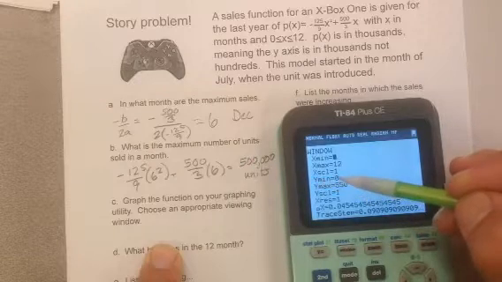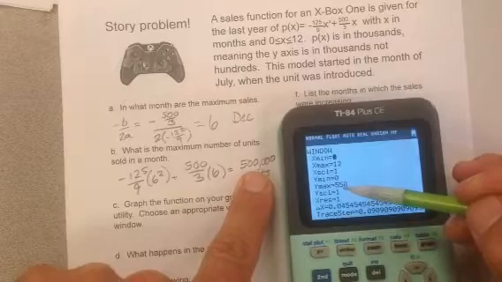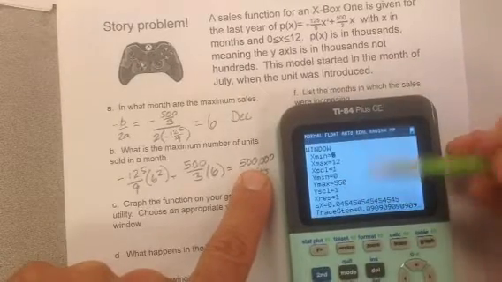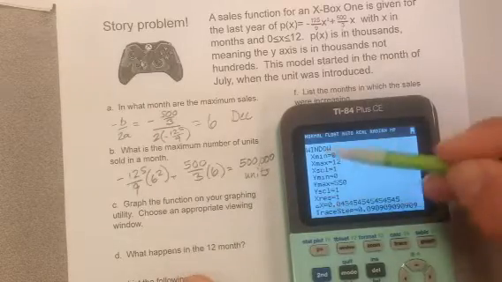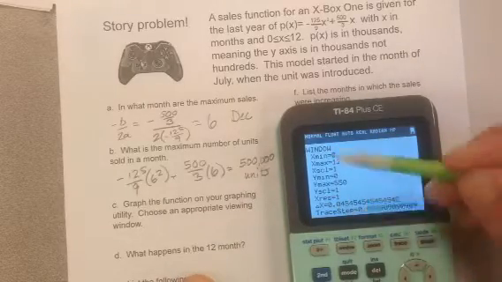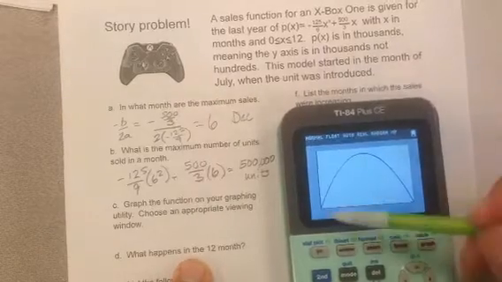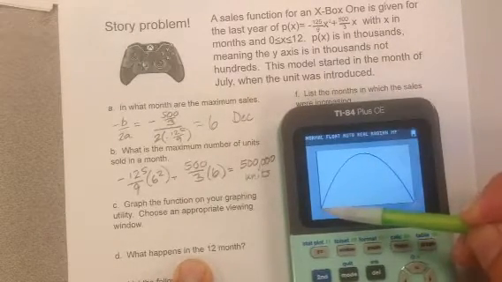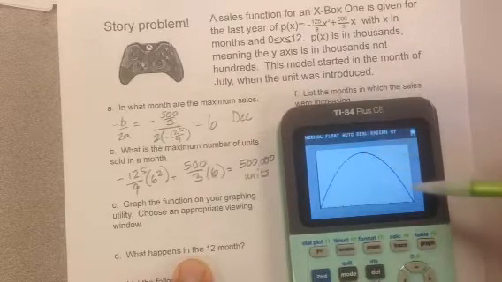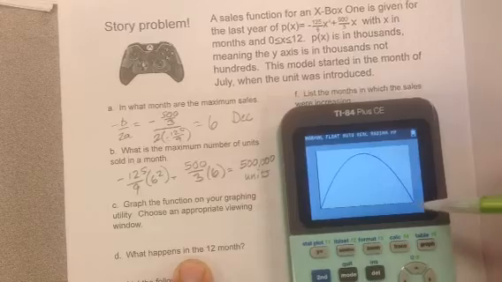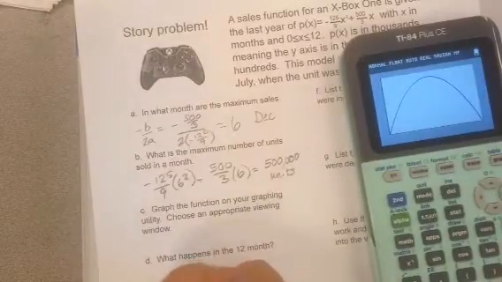I'm going to set my y from 0 to 550. I could go from 0 to 500, but I'm going to go to 550 because I want to see just a little bit more of the graph. I hit the window key and plug those in. When I hit my graph key, I should get a good picture of it. You can see here's month 0, July. That would be December, and that would be back down here at June. So it asks what happens in the 12th month. I'm going to put sales back to 0.